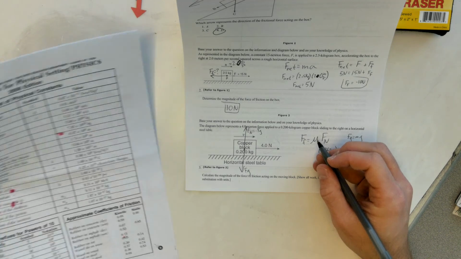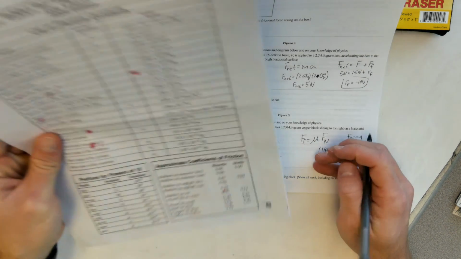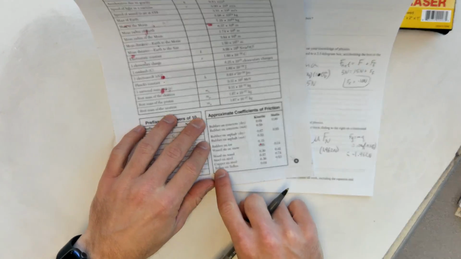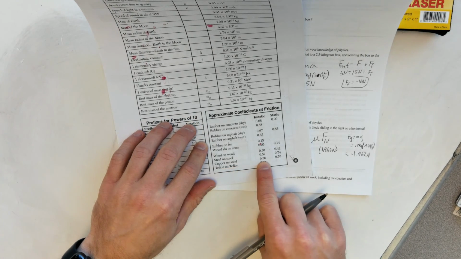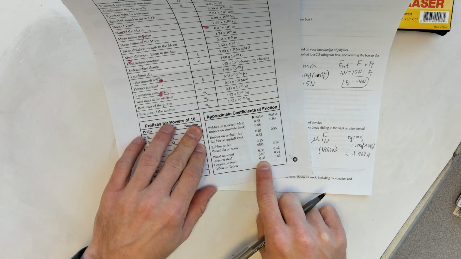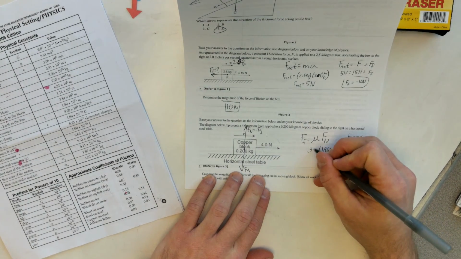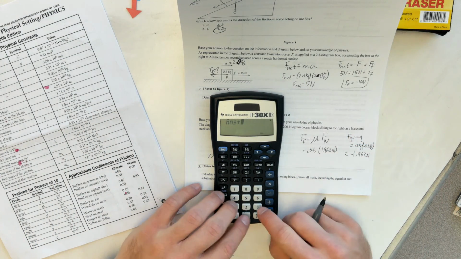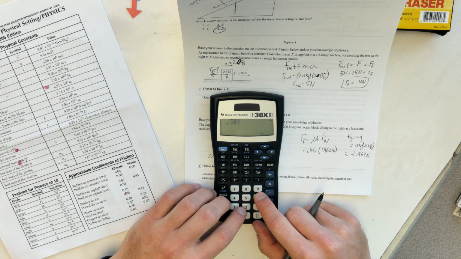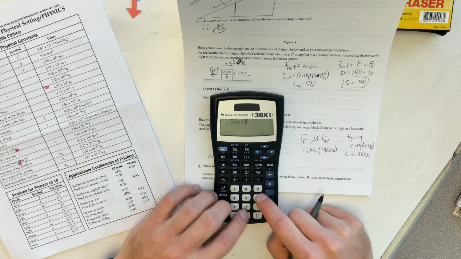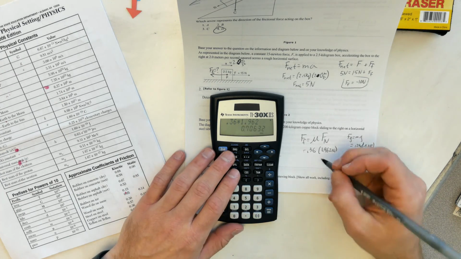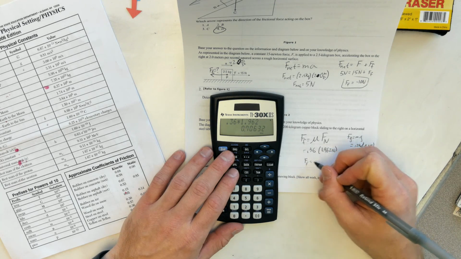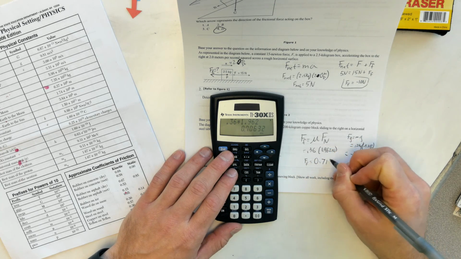We have copper sliding on steel, so we look here, we got copper and steel. And we want to use the kinetic value, which is going to be 0.36. So we put 0.36 here, and then we multiply to get our friction force. 0.36 times 1.962. Our force of friction is equal to 0.71 newtons.